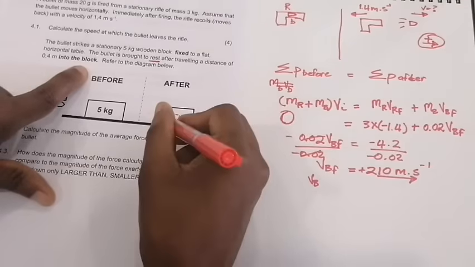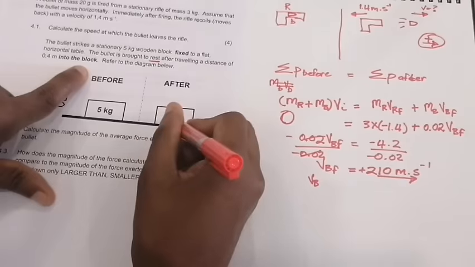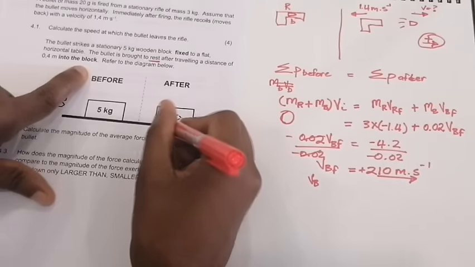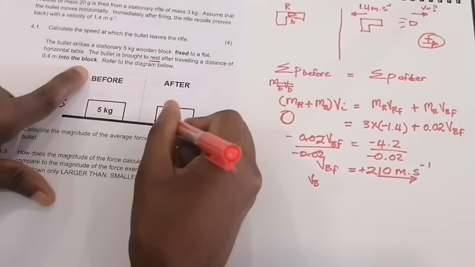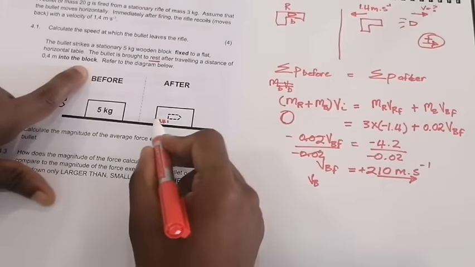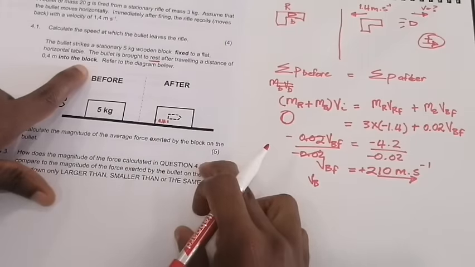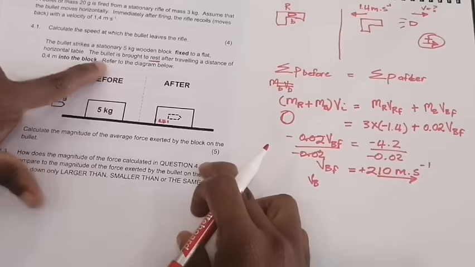So they tell us that the distance between this and that has to be 0.4 meters. Into the block, refer to the diagram.